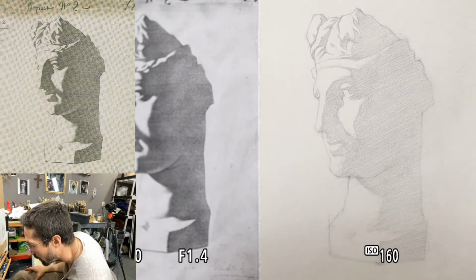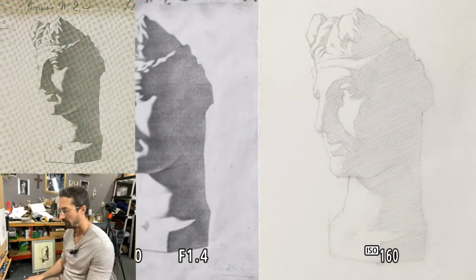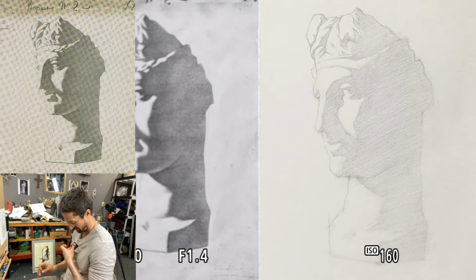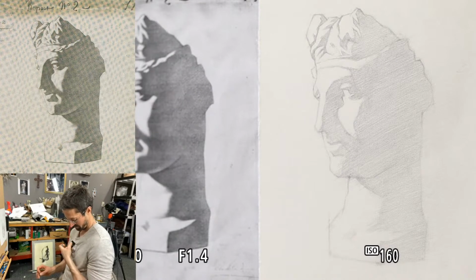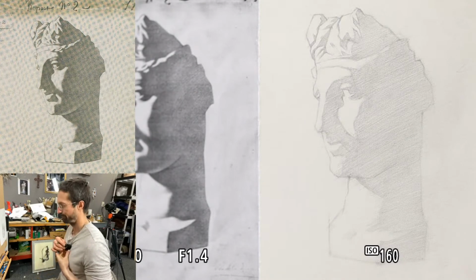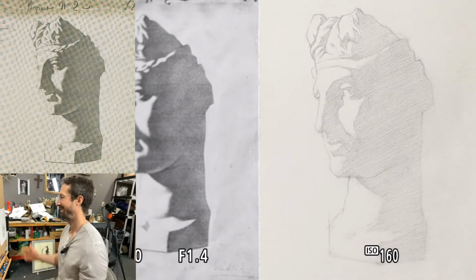Yeah, and I can't tell if this is about to run out of batteries or not. There's two things. Maybe this one is. Well, whatever.